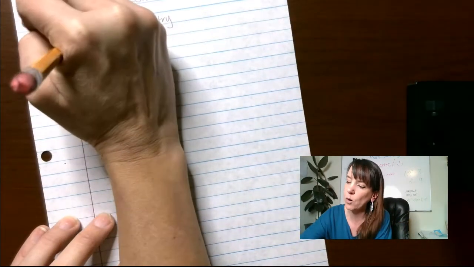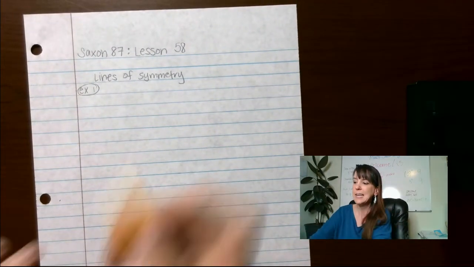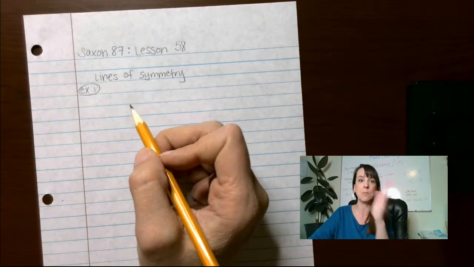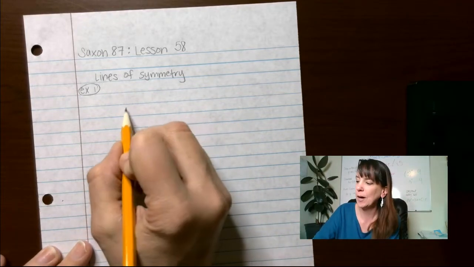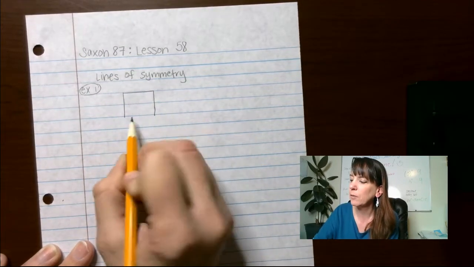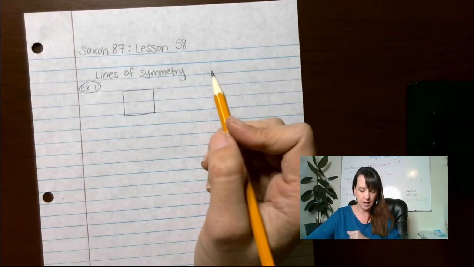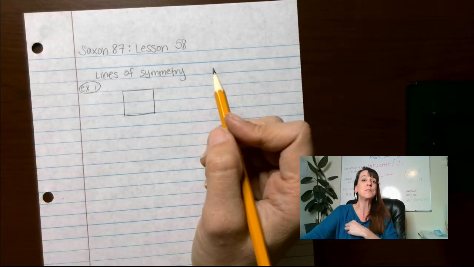What we have is example. I lost my place. Example number 1. It says sketch a regular quadrilateral. Quadrilateral meaning 4, right? And so it's a shape that has 4 sides. A regular means that it's the same on all 4 sides. Basically, they wanted you to do a square. Okay, so I'm gonna do a square here. And that looks about even, right? Hopefully. Okay, and then it says show all the lines of symmetry here.